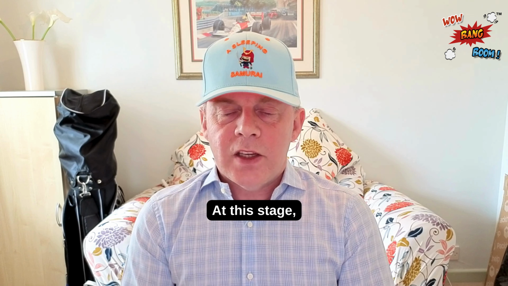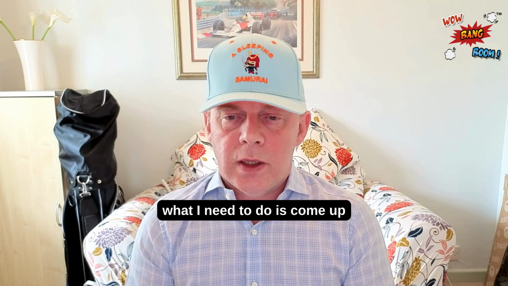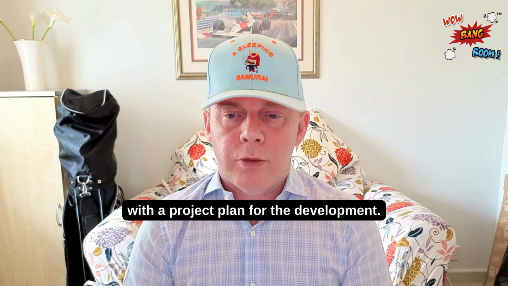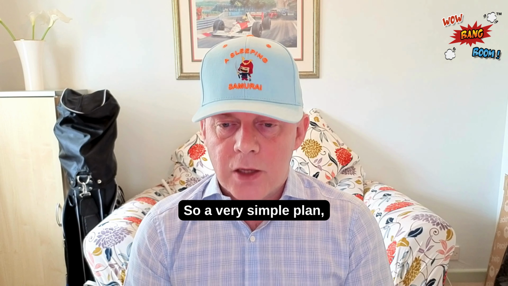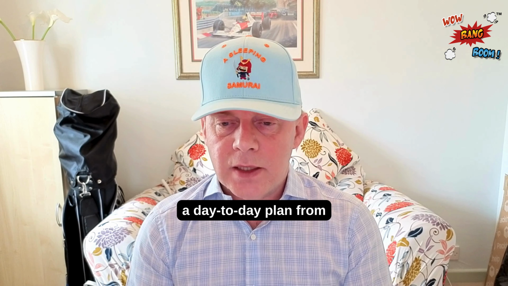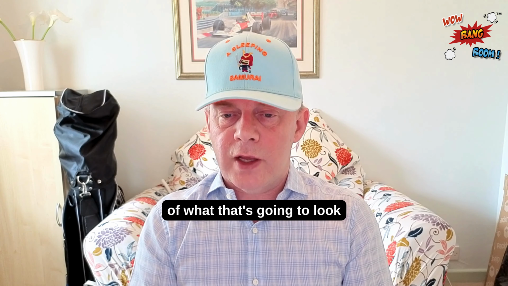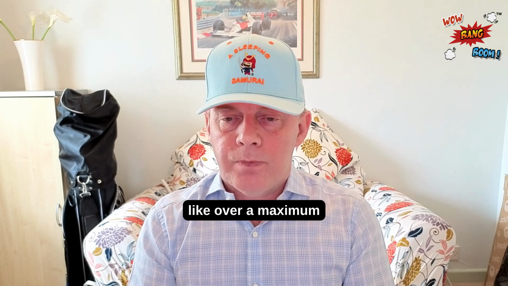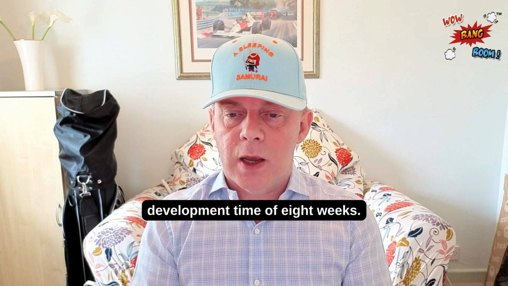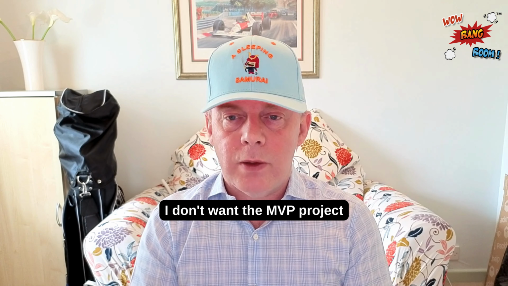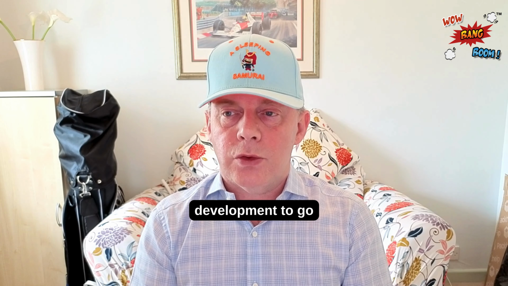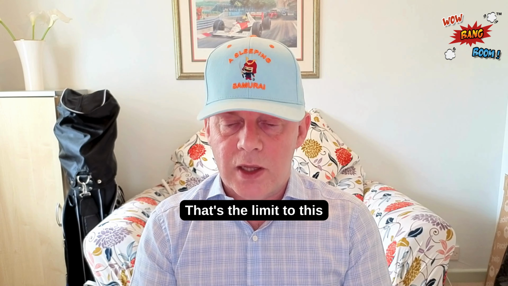Step 5, planning and funding. At this stage, what I need to do is come up with a project plan for the development. So a very simple plan, a day-to-day plan from my features list for the MVP, of what that's going to look like over a maximum development time of 8 weeks. I don't want the MVP project development to go more than 8 weeks. That's the limit to this project.